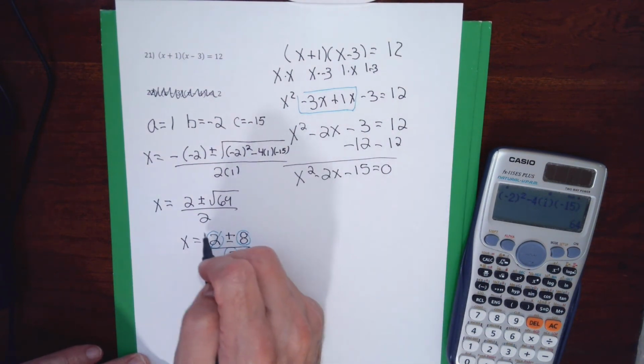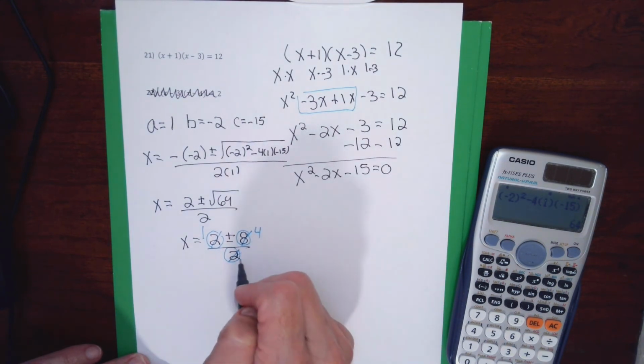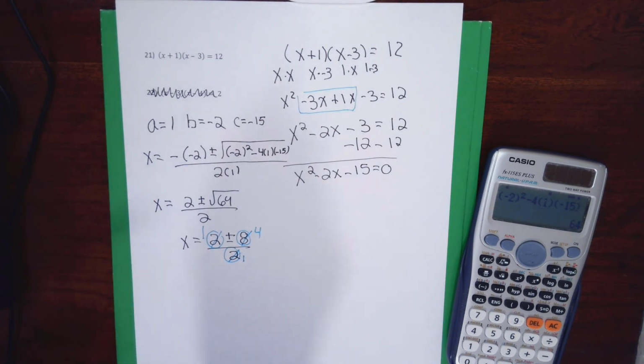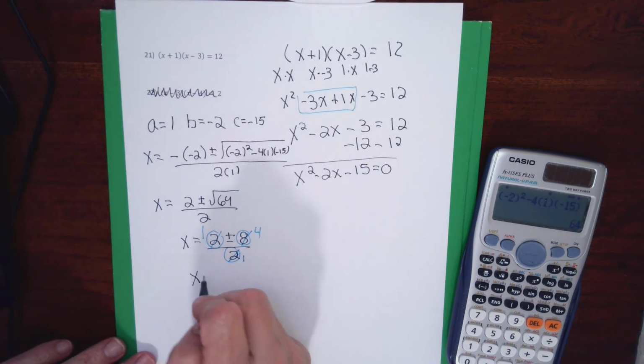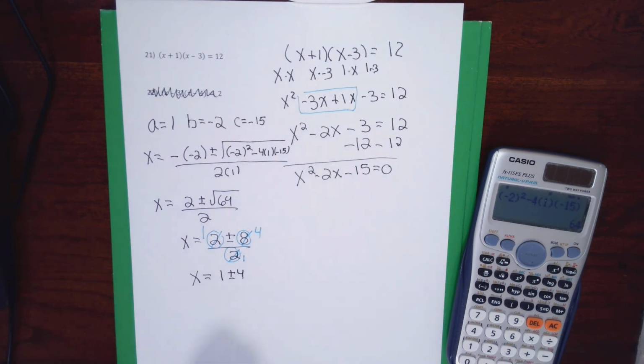I'm going to go 2 divided by 2 is 1. 8 divided by 2 is 4. 2 divided by 2 is 1. I've canceled the denominator down to 1, so I don't need to write a fraction. That's what I'm going to split up into my two problems to get my answer.